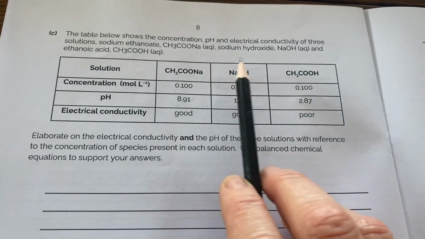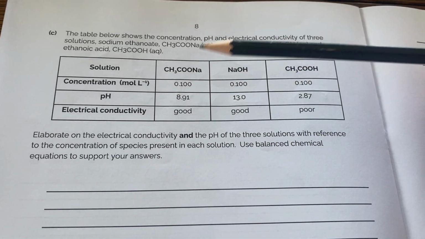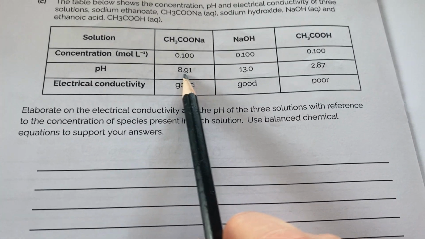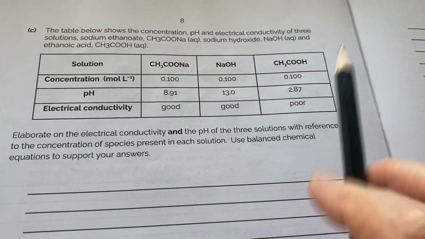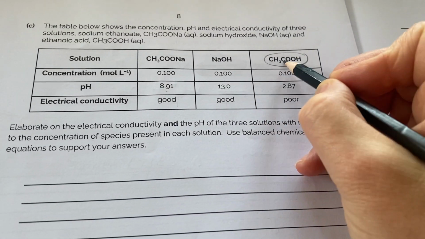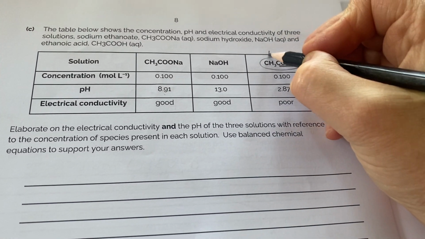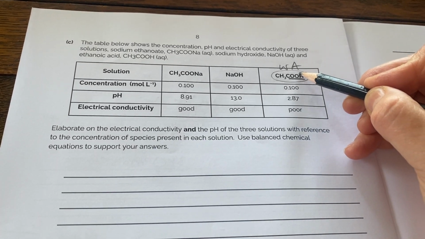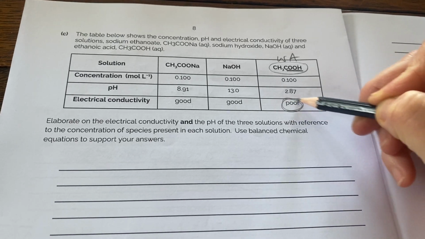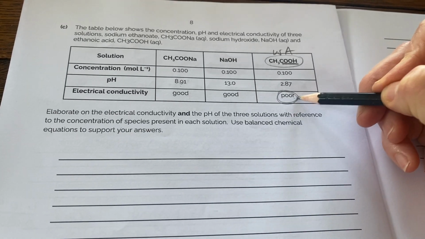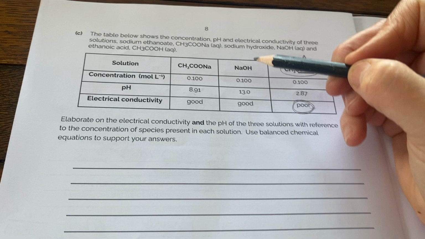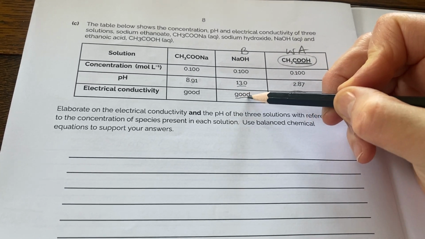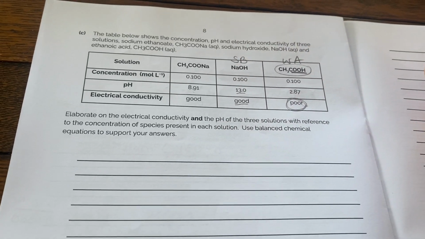You can either remember what they are or you can use these numbers to help you. So obviously this is basic, and this is acidic. This is obviously not a strong acid. Hopefully you've remembered the pattern that all carboxylic acids are weak. Added to that, to remind us, weak things are poor conductors, right? So that's going to help us remember that that's a weak acid. This is a base. It's got a very high pH and it's a good conductor. So that's a strong base.